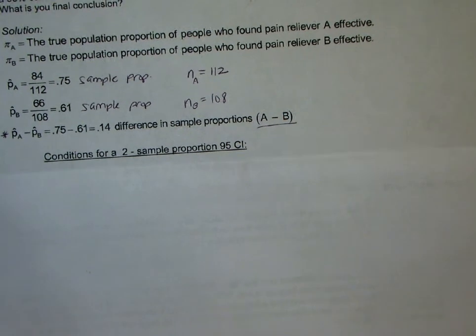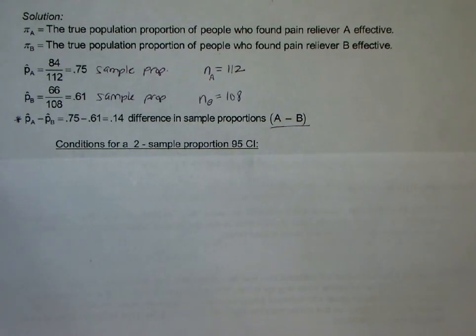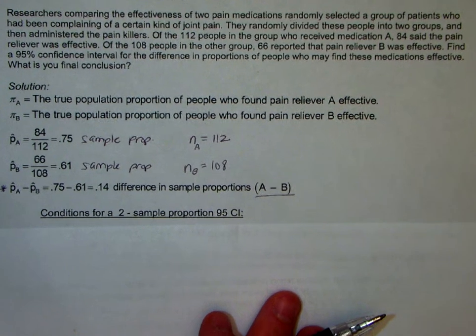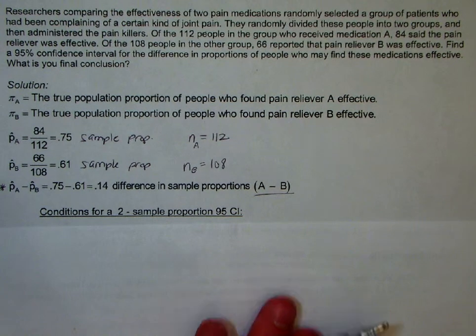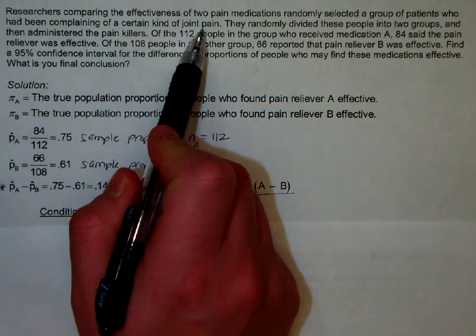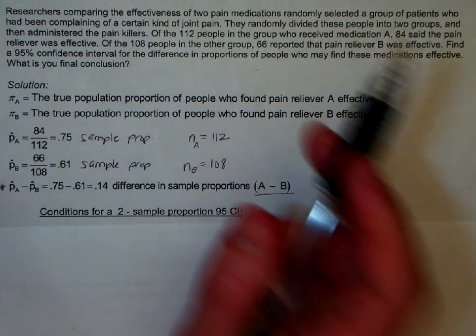So now, number one, we would normally be in the mindset of simple random sample from the population. And in this situation, though, we were not sampling. In fact, these are patients who have just been complaining of a certain joint pain. So this experiment is working with what they have.